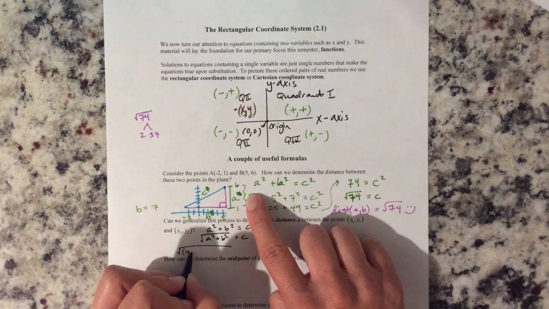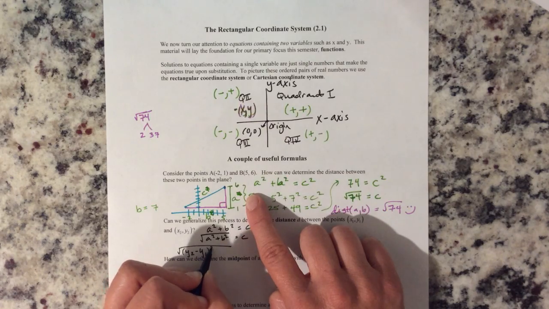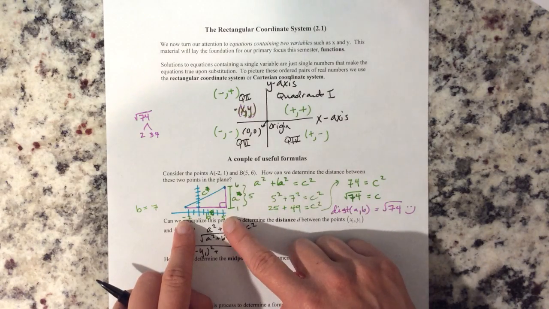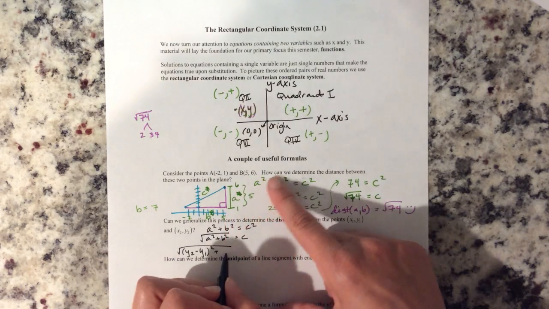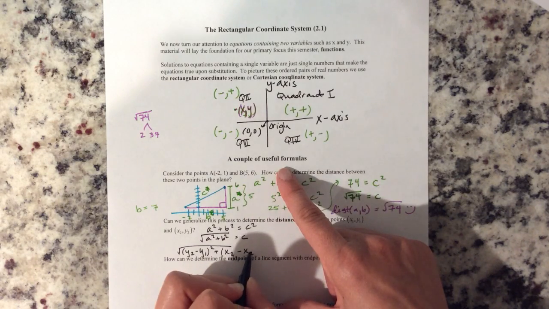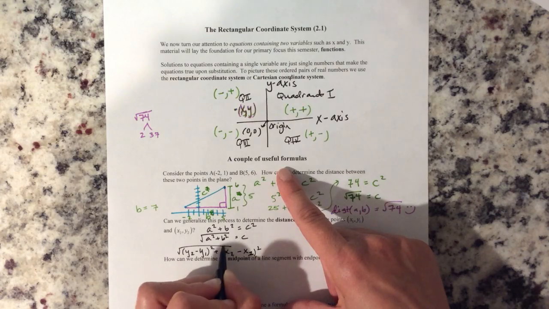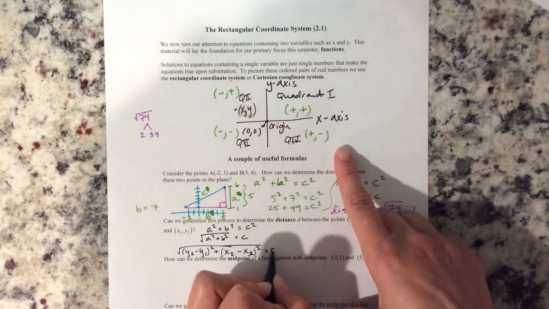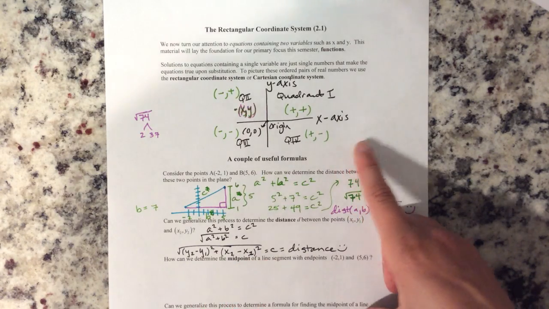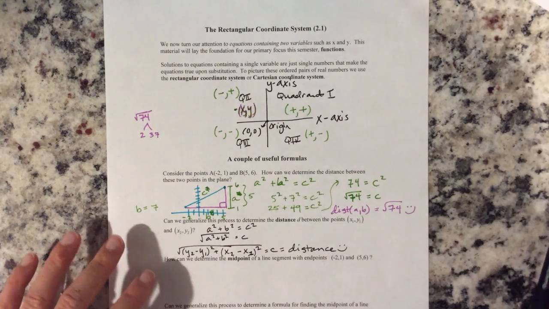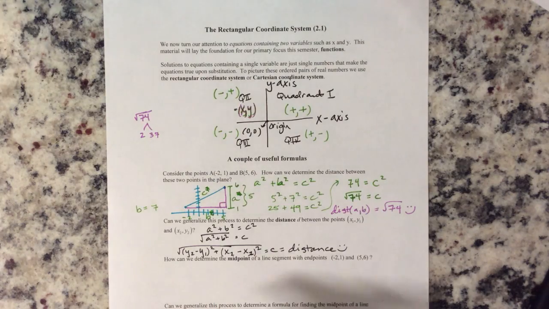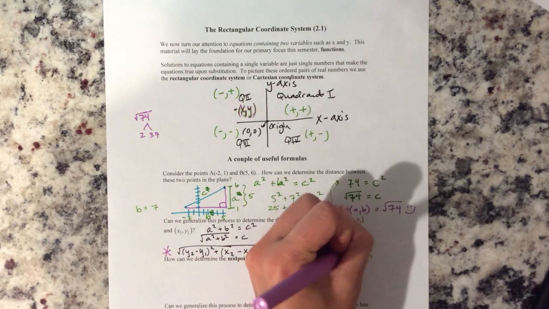So I've got y2 minus y1 squared plus the difference in space for B, the horizontal, x2 minus x1 squared, equals C, which is distance. Okay, so that is how you derive the distance formula. The distance formula is a big one for this class.